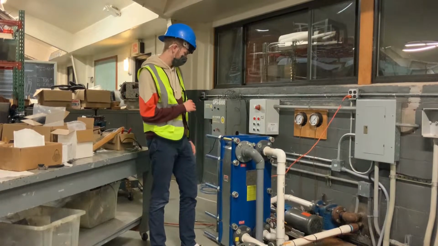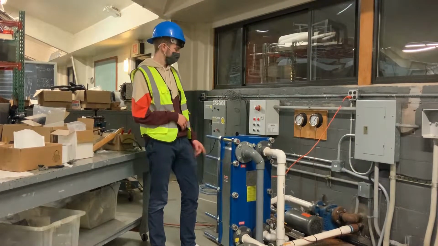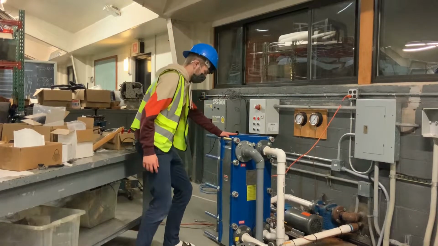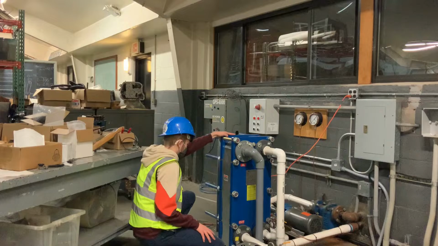Now we will take a look at the different types of heat exchangers. First, there's a plate-type heat exchanger. Plate-type heat exchangers can be thought of as a layered cake.